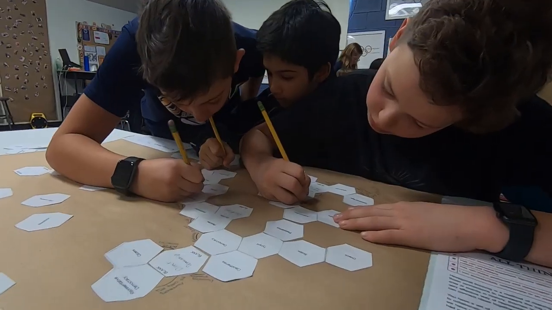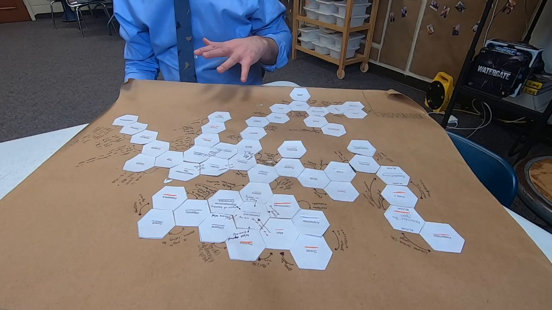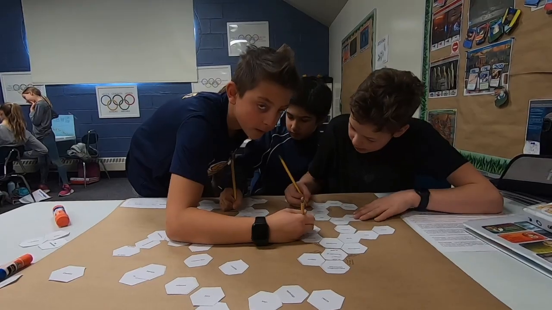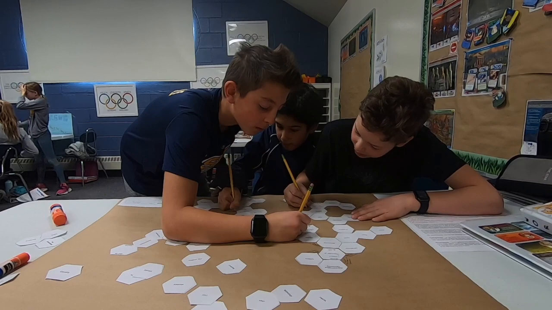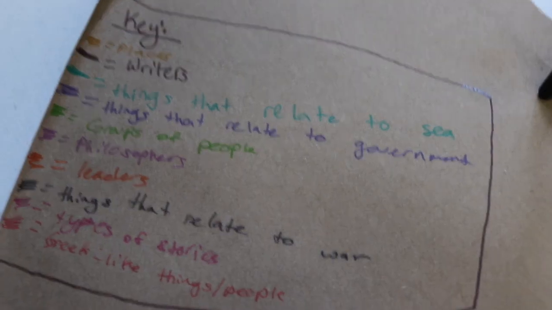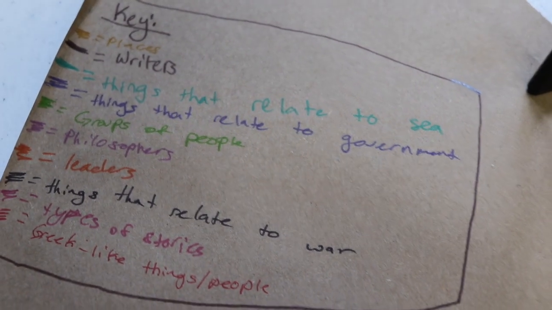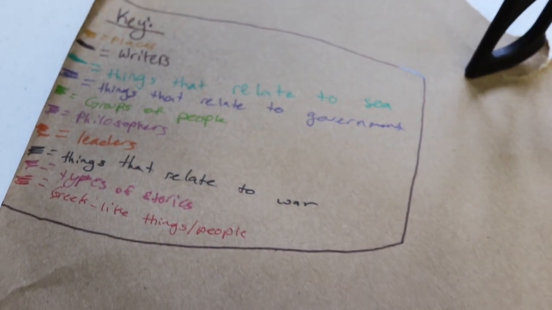Another thing they had to do, another whole layer of thinking for this activity, was they had to categorize everything on here. So they had to think, what are the quote-unquote buckets that they could put these ideas or concepts in. So looking at these here, we have a bucket of writers, a bucket of important places, leaders, geographical concepts. These buckets, these ideas that they put in, they have to underline in that color.